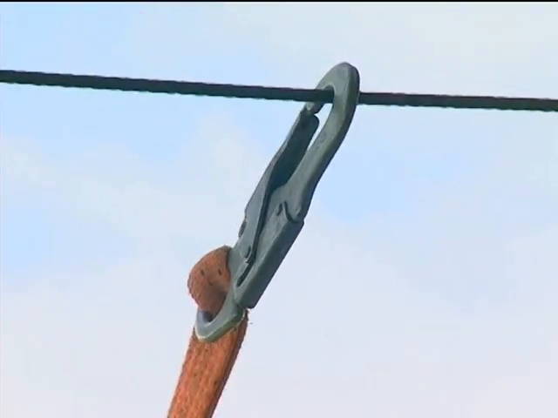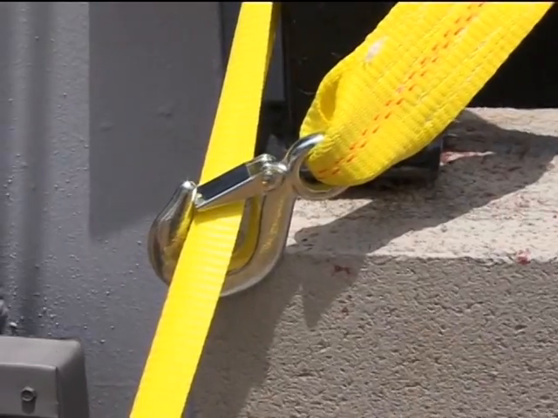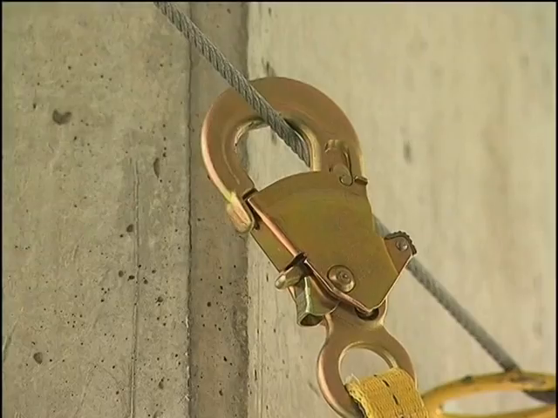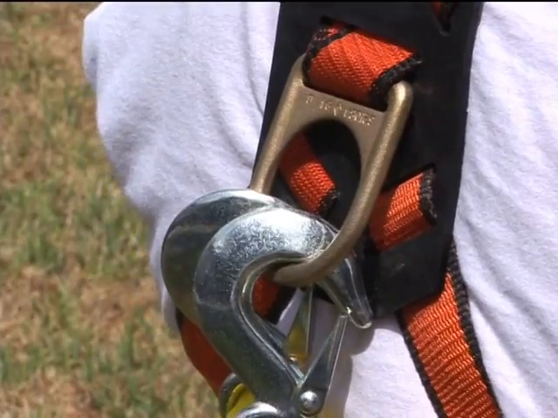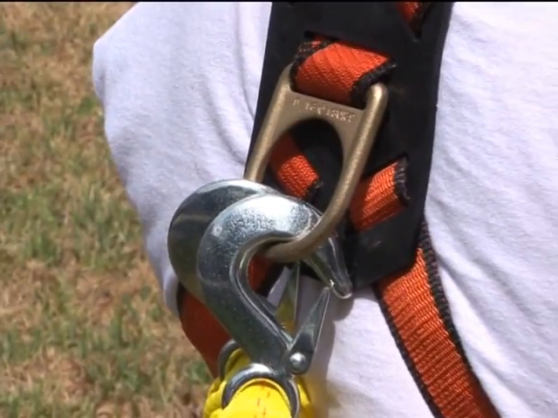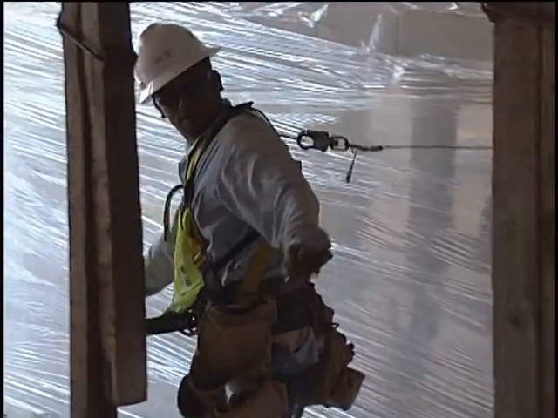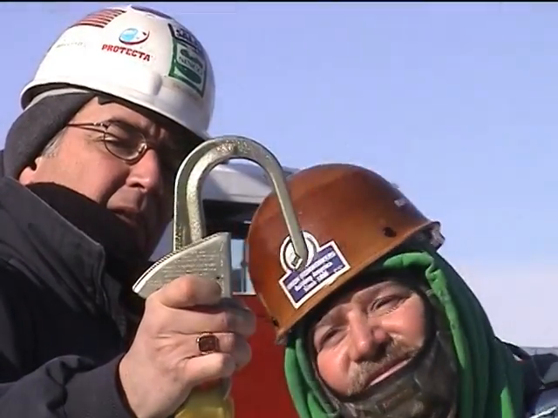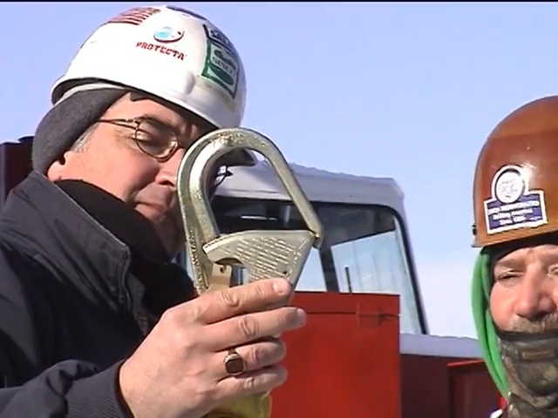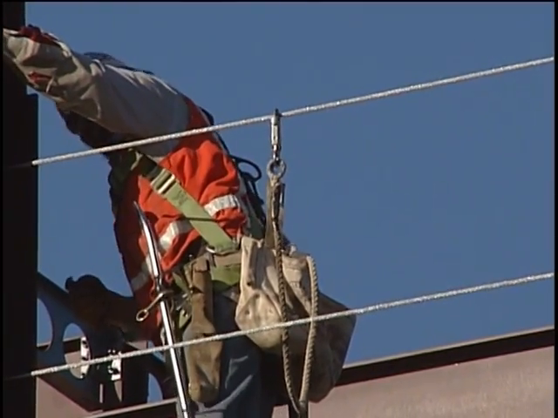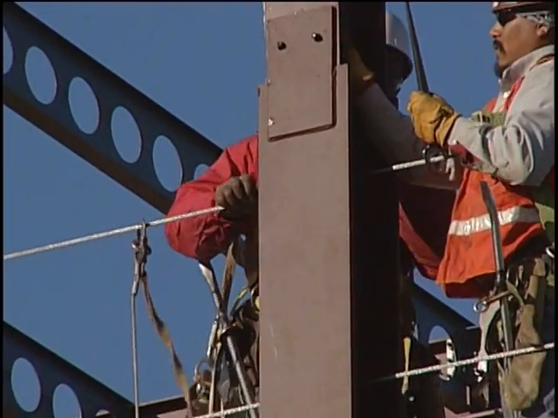Unless the snap hook is a locking type and designed for the following connections, they should not be engaged directly to webbing, rope, or wire rope, to each other, to a D-ring to which another snap hook or connector is attached, to a horizontal lifeline, or to any object which is incompatibly shaped or dimensioned such that unintentional disengagement could occur. Lifelines serve as a means for connecting other components of a PFAS to the anchorage.